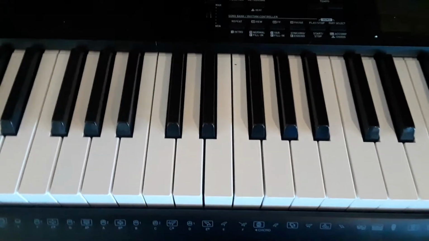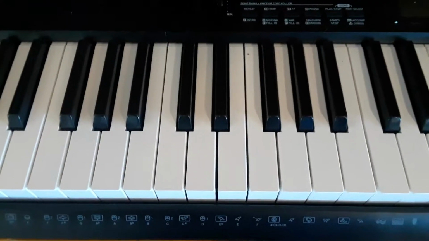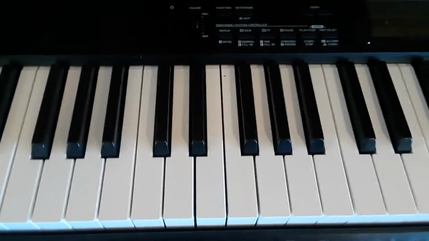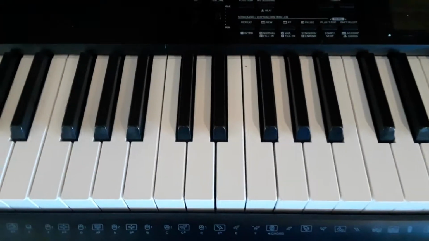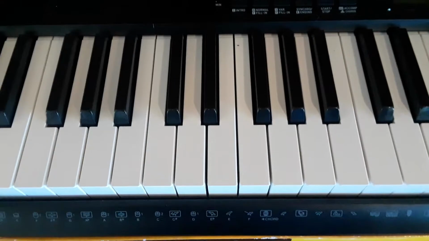Last video we learned the simplest key a pianist can play in, which is the key of G. And today we're going to learn the second simplest key a pianist can play in, and that's the key of C. So why don't we get right to it?